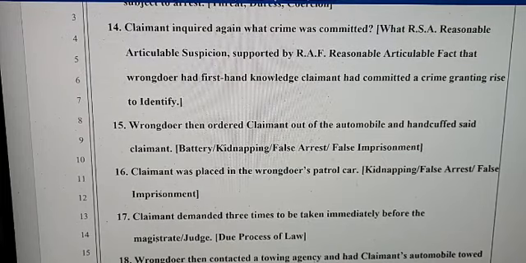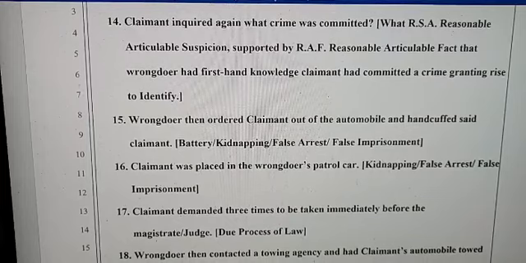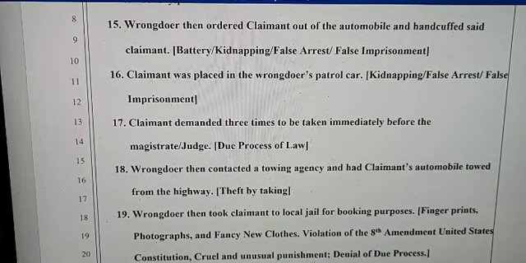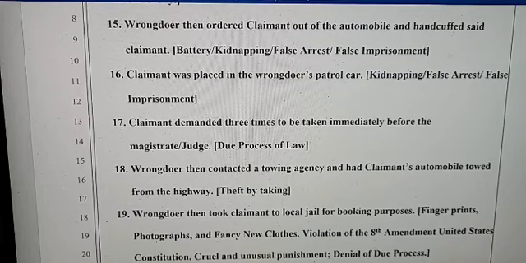All right. 14. Claimant inquired again what crime was committed. Again, we're asking for the RAS and the RAF, reasonable articulable suspicion supported by a reasonable articulable fact that wrongdoer had firsthand knowledge claimant had committed a crime giving rise to identify. At this point, we go to number 15. 15. Wrongdoer then ordered claimant out of automobile and handcuffed said claimant.